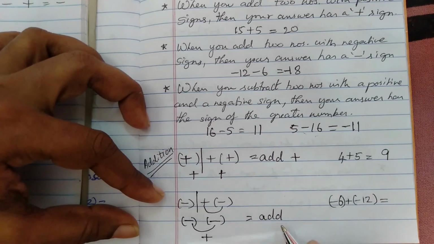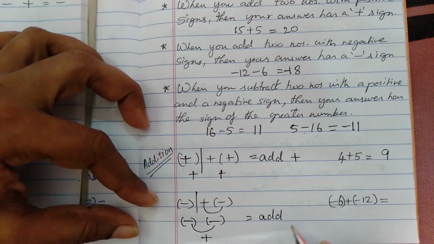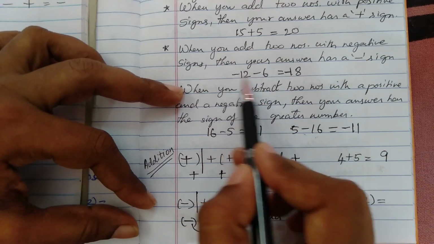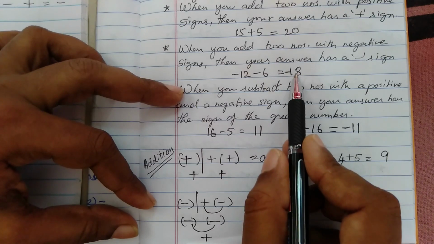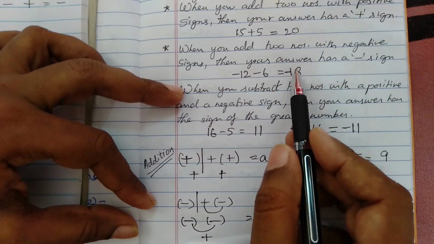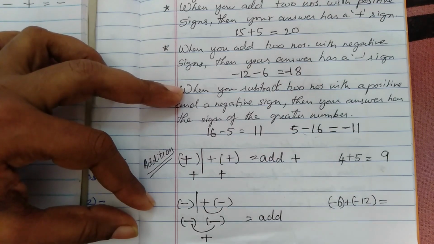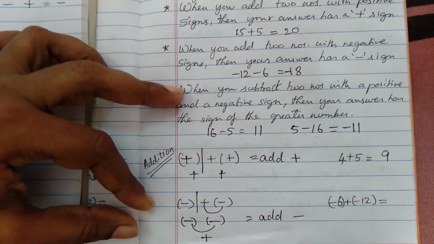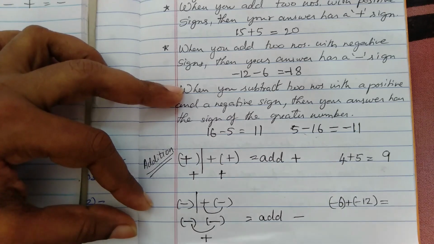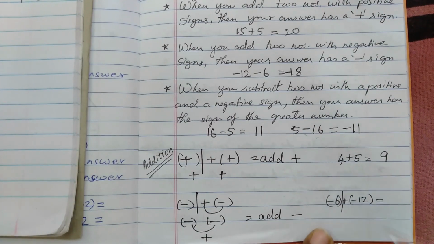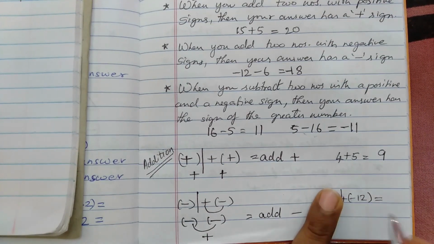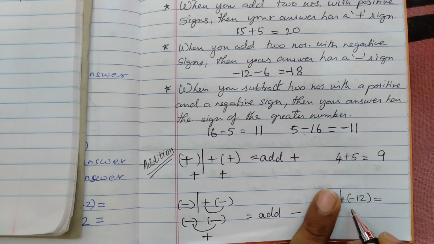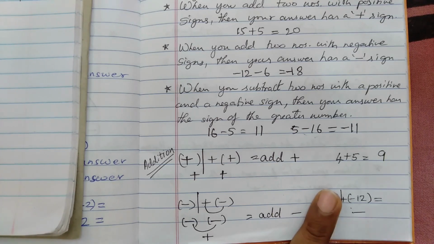But what sign will the answer have? As I said, when you have two negative numbers and you are adding them, the answer will have a negative sign. So here you will be adding it, but you will have a negative sign. Say for example, now you are hiding this. What will happen here? Plus and minus is, as I said, when you have a mix of signs, you will have to subtract it. So here minus.